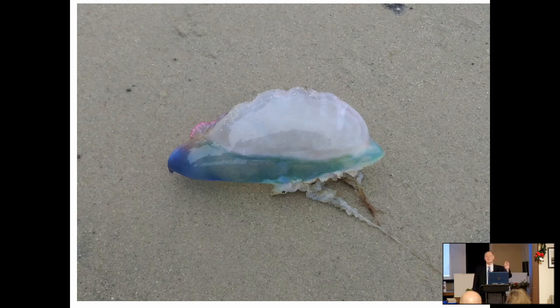The tentacles can go quite a distance, and by the way, this is not a true jellyfish. This is an animal called a siphonophore. It has different polyps along the tentacles that carry on different functions and collectively act as a single organism. So there may be functions of defense or reproduction or nutrition, but they act as a single one.